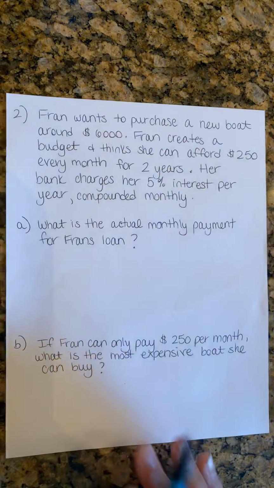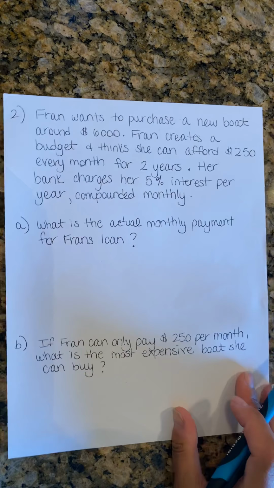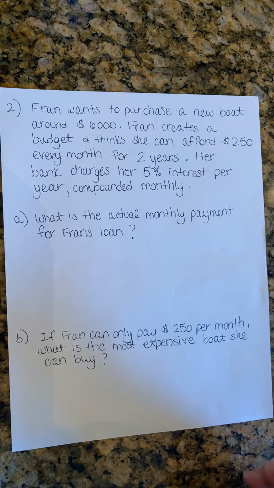Okay. So again, I took this from the packet. I'm not sure, the numbers might have been there for this one. So again, if they're not, just go by the one that I'm using. So Fran wants to purchase a new boat, around $6,000. She creates a budget and thinks that she can afford $250 every month for 2 years. Her bank charges her 5% interest per year, compounded monthly.